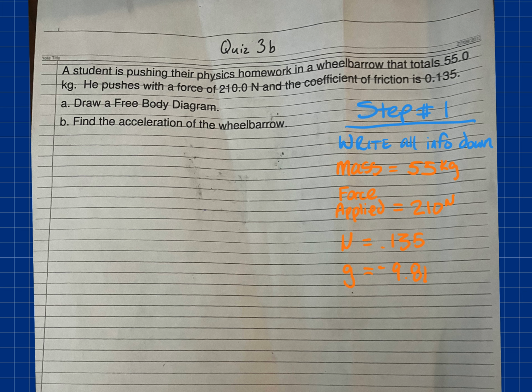And then the problem is asking us to draw a free body diagram. So you're going to go ahead and do that. Draw the ground and draw the object. Okay, there's the free body diagram showing that the force applied is 210 newtons. I chose to push it to the right because I always do, but you could push it left as well.